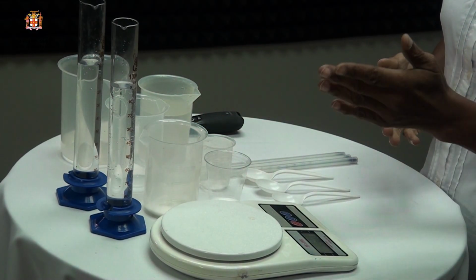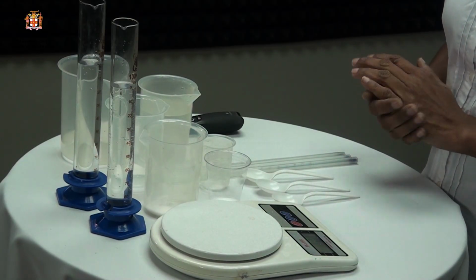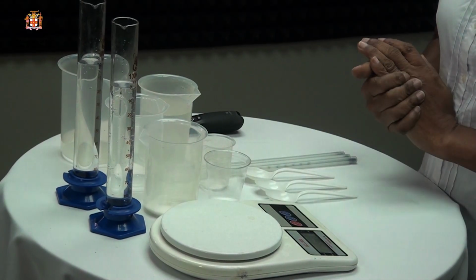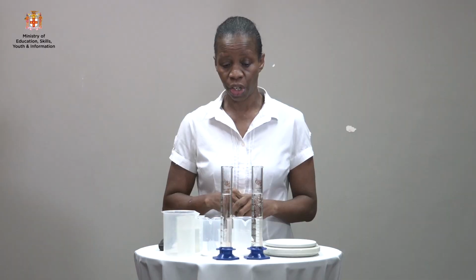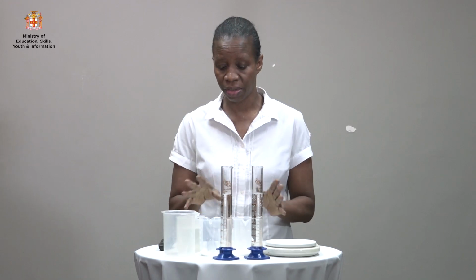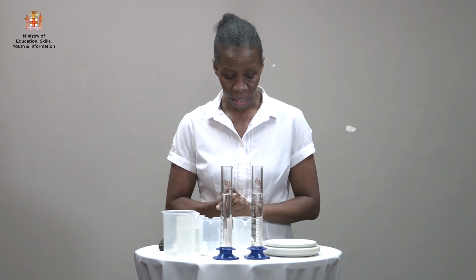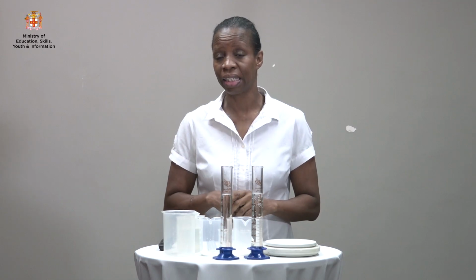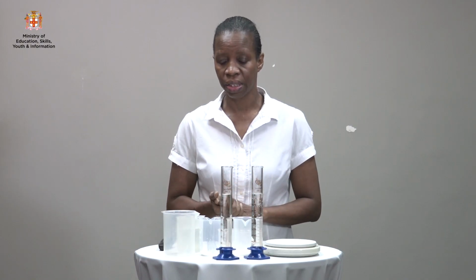All right, we need a balance or a scale and something to transfer our salt in order to carry out our investigation. Now, let me say that all of these materials, apparatus, with probably the exception of the scale or the balance, can be found in your primary science kits, which is available at your school and should be used from grades 4 to 6. So, what are the steps that we will take?